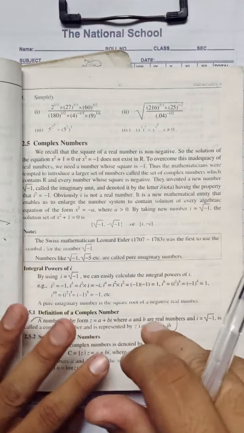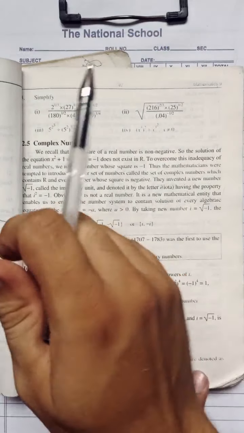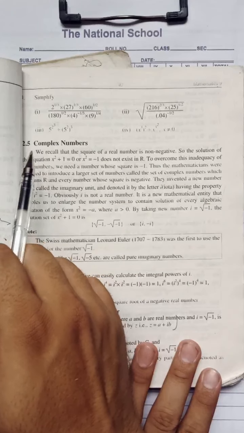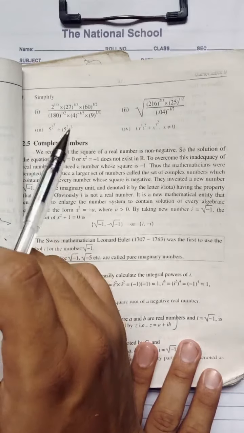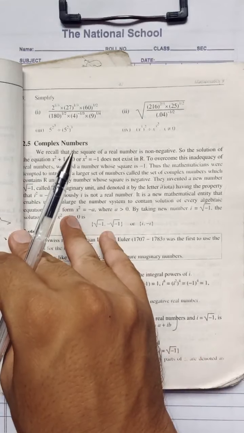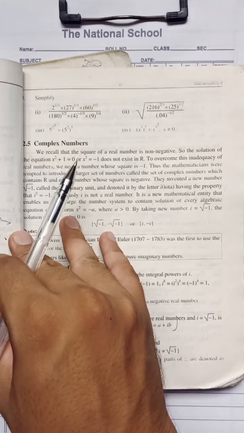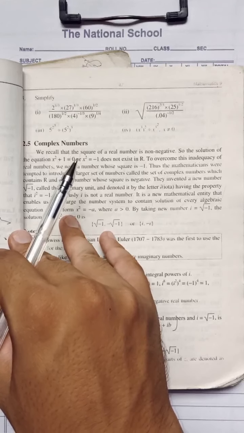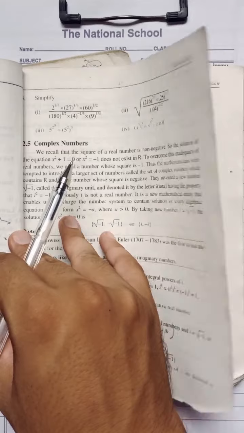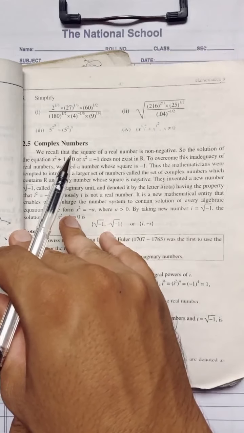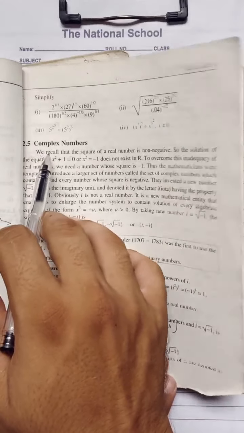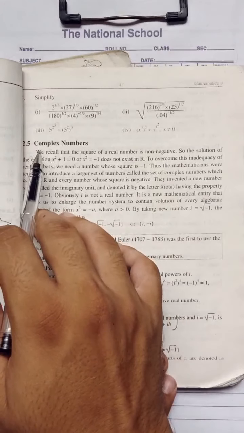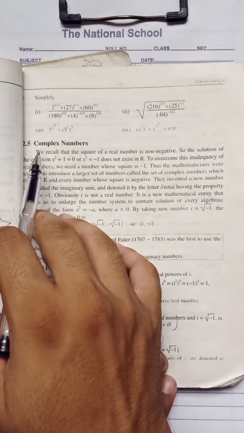Before starting exercise number 2.5, we need to know about the complex numbers. As you have already studied in the early part of this chapter, natural numbers, whole numbers, rational numbers, irrational numbers, and integers, and now a new kind of set, which is the set of complex numbers.